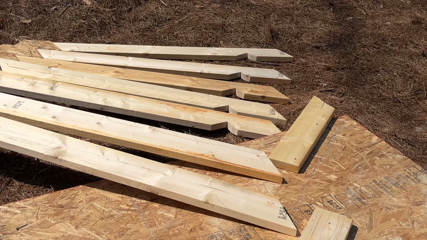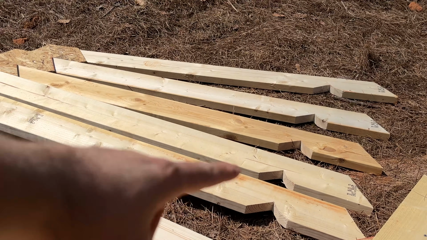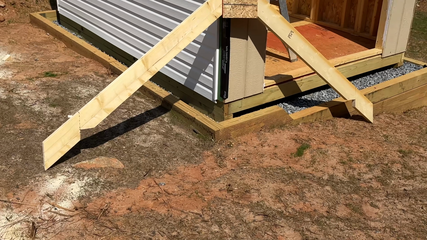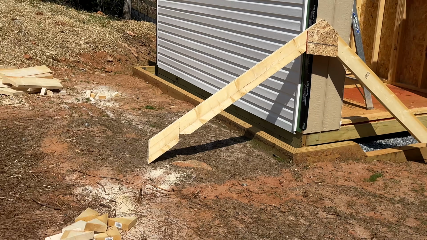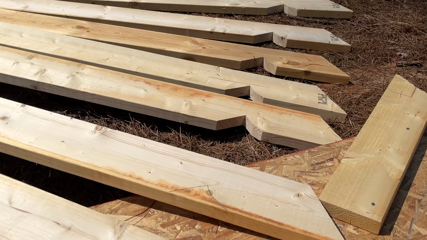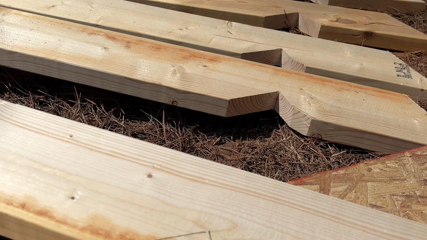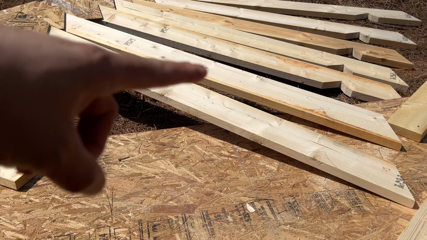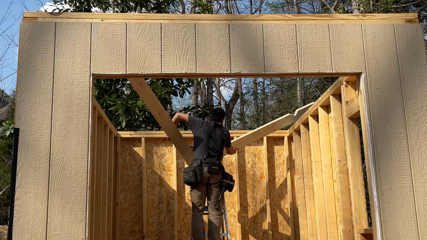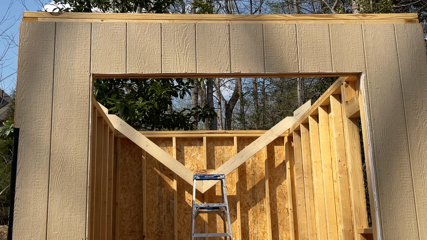So I have right here my rafters 1, 2, 3, 4, 5, and 1 against the wall. Six rafters assembled. In addition to that, I also have 2 rafters that do not have the seat cut, and these are going to be used for the front and back of the shed overhang. Time to install the rafters on top of the shed.